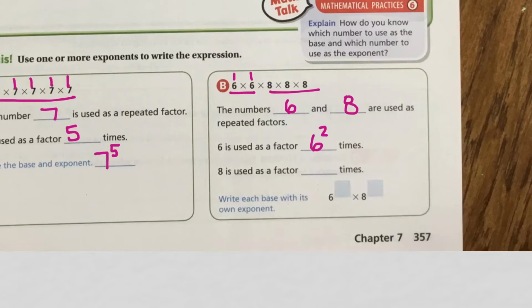And 8 is used as a factor how many times? 3. So 8 to the 3rd power, or 8 what? Cubed. Good. So 6 to the 2nd power and 8 to the 3rd power, and they're being multiplied together. All right, because this is factor, so we're multiplying. So if we have 2 bases, we're still multiplying it together.